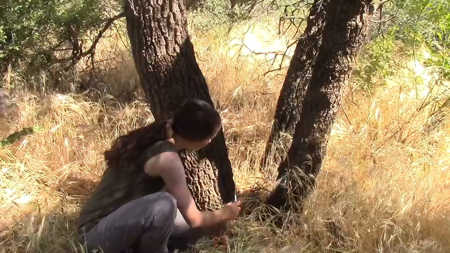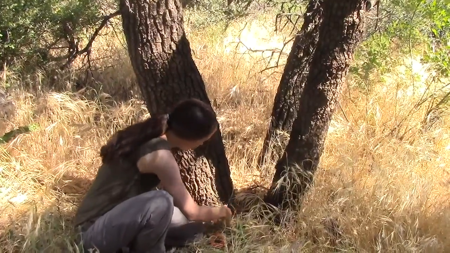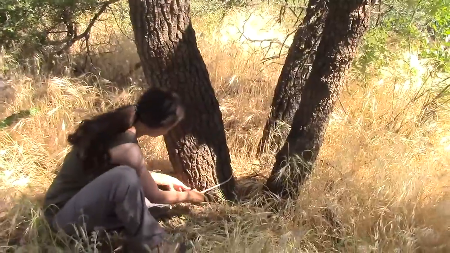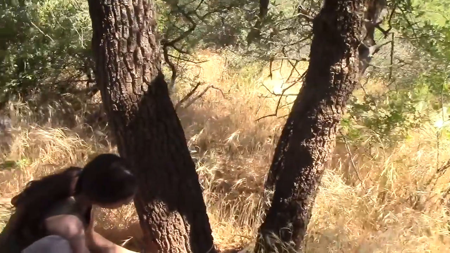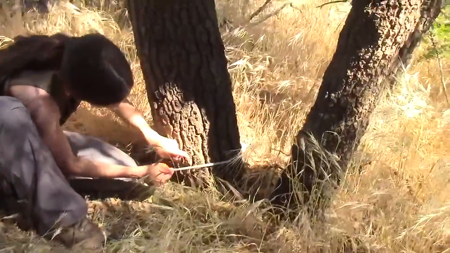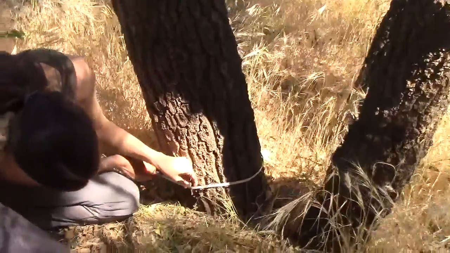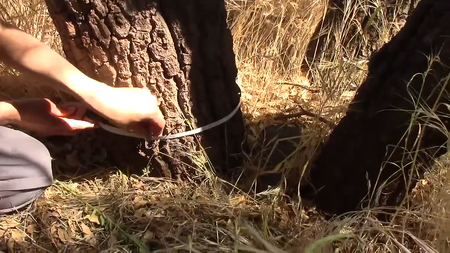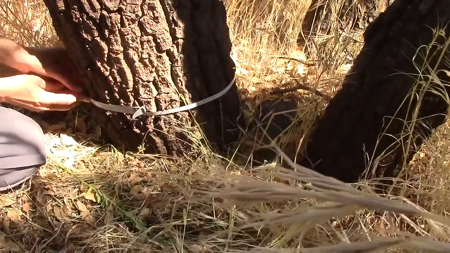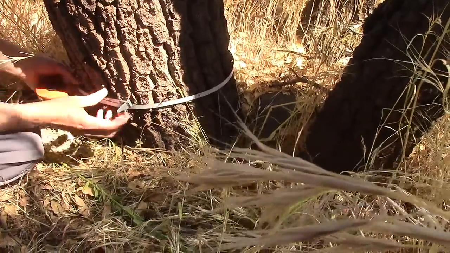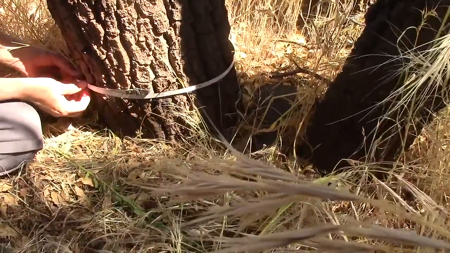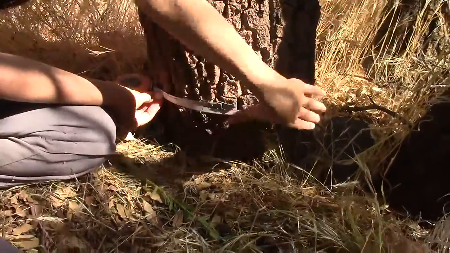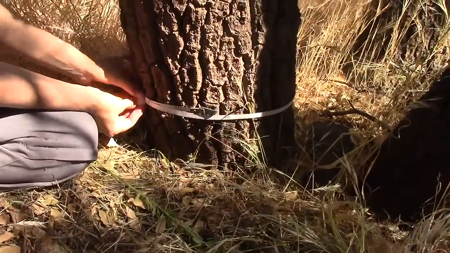So you're going to get down, like I said, this one doesn't really have a root collar, but you're going to want to be near the base of the ground, holding the DBH tape straight. And you want to curl the tape around to measure, lining up the DBH tape straight around the tree, curving, keeping everything flat.